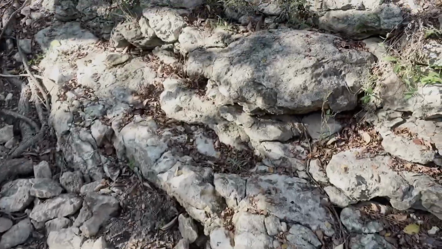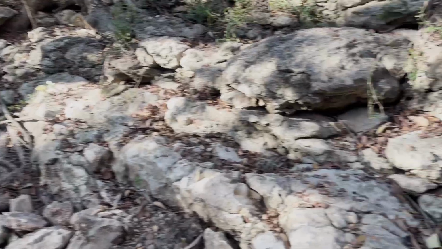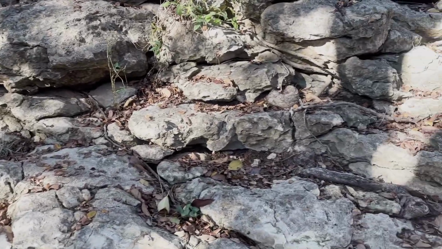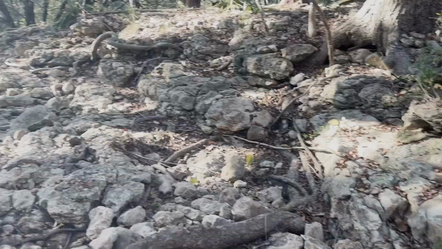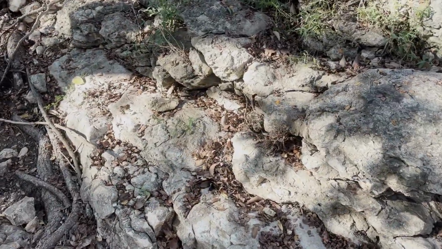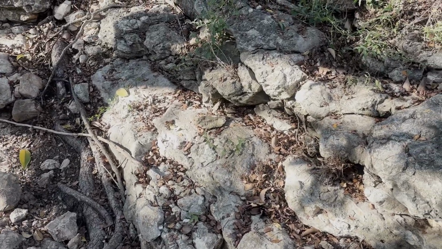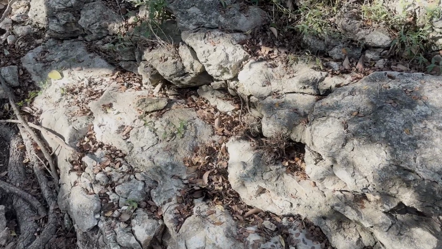We see some layer of what would be the result of a cut bank, where at least this side right here would be cut into just because of the water that would be running into it and be diverted onto the side.